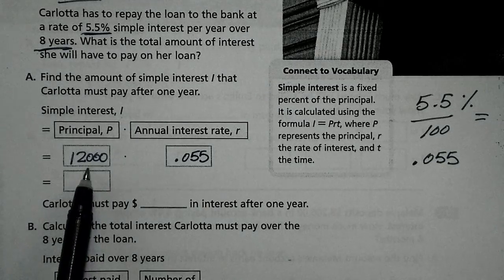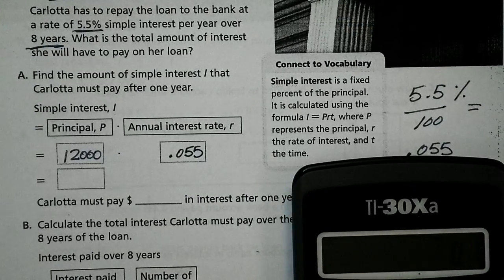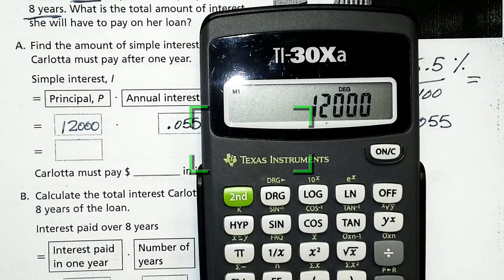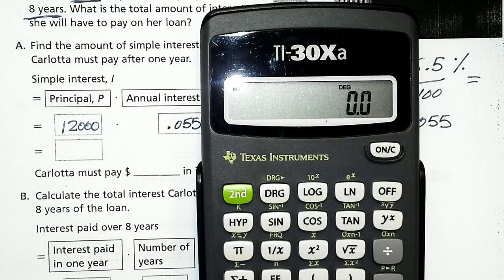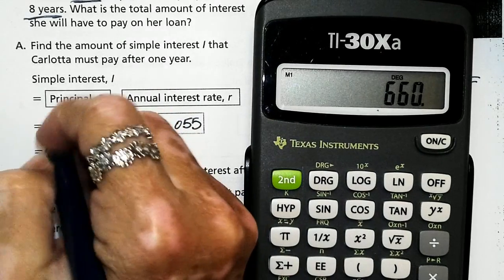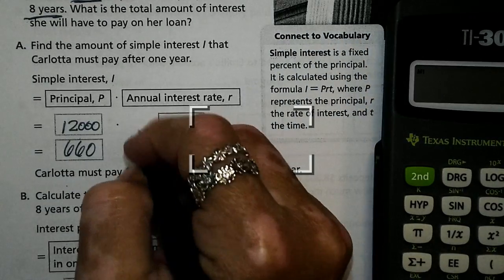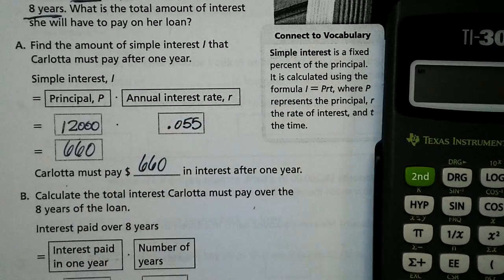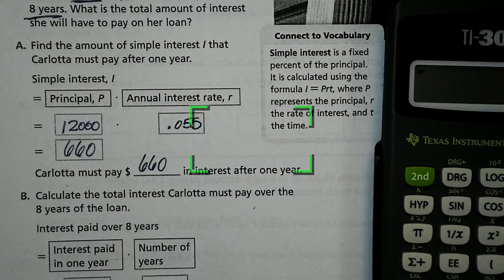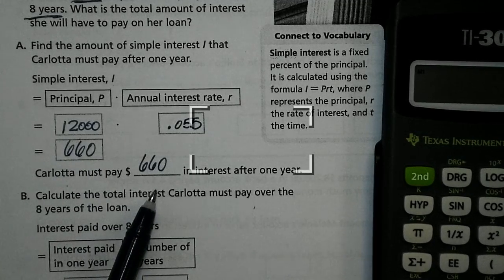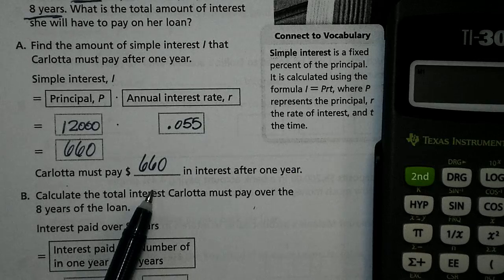And so we're going to multiply the 12,000 times 0.055 to figure out what they are going to pay for 1 year. $660 is the amount of interest that they are going to pay in 1 year. So even though they only borrowed $12,000, they're paying an additional $660 a year.